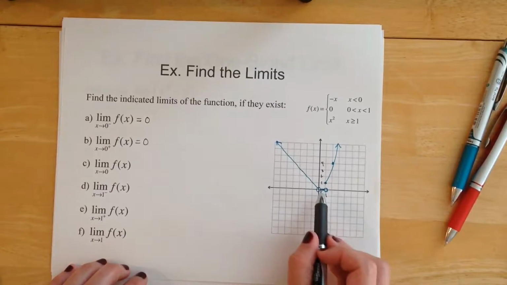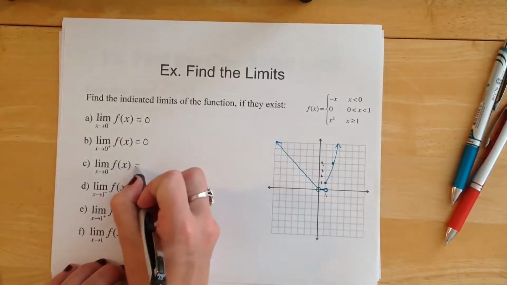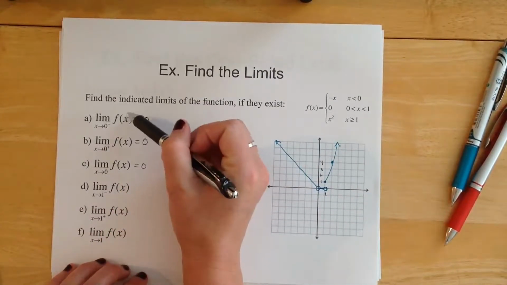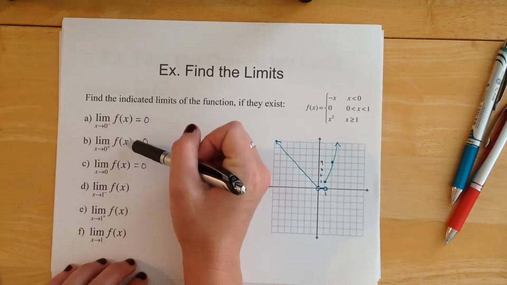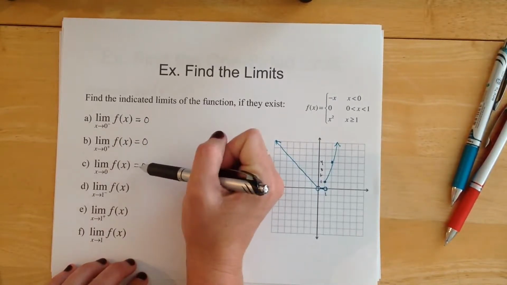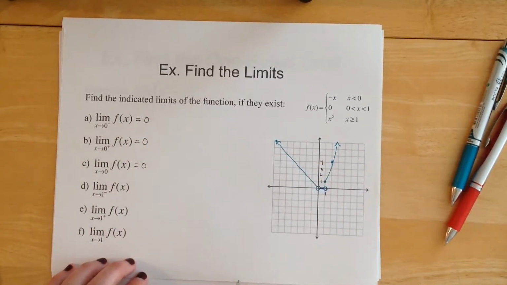Now, looking at the graph, we can see that this limit is equal to 0, but also because we evaluated our one-sided limits and they match, we know the two-sided limit must be equal to 0.